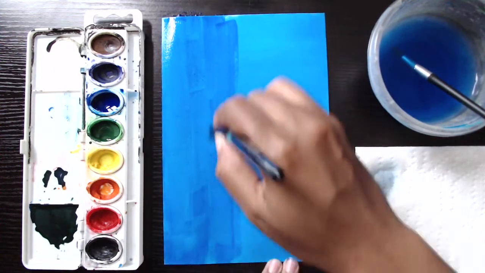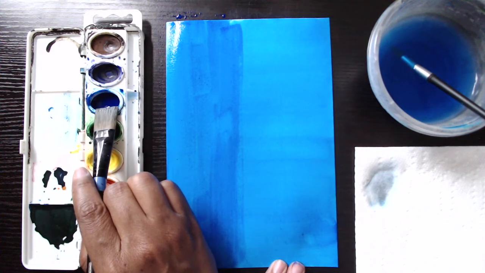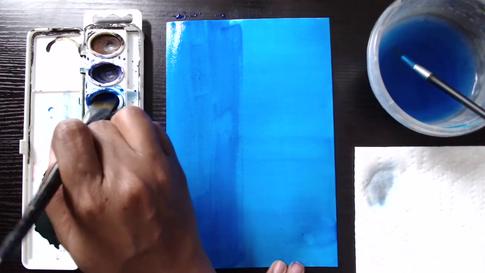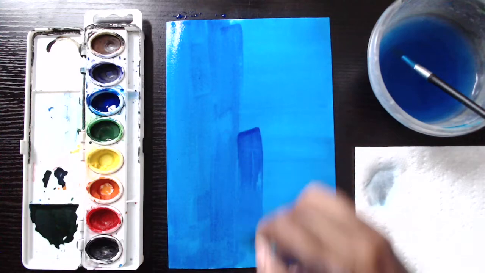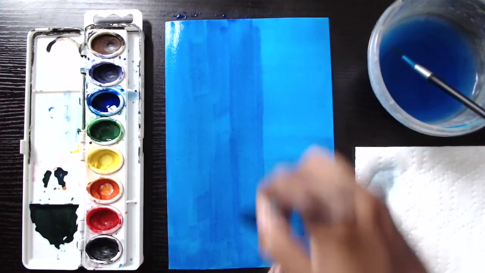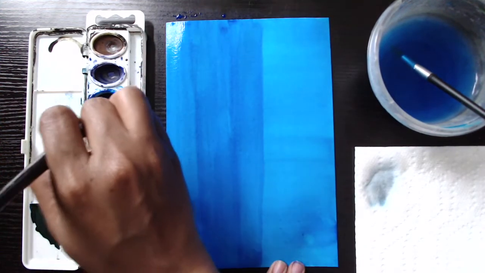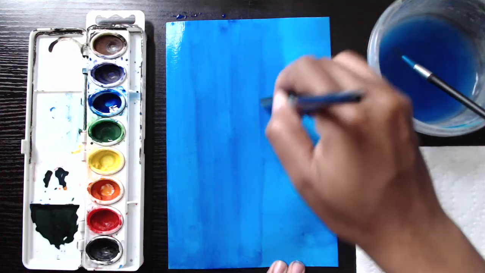The less water you have in your brush, because you do have water that's been sitting in this paint well for a while, so there's enough water in the paint well for me to be able to pick up the paint out of there. It's not completely dry. And since I don't have a lot of water in my brush, it helps me keep the paint color darker.